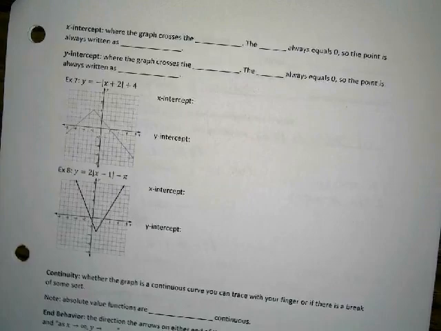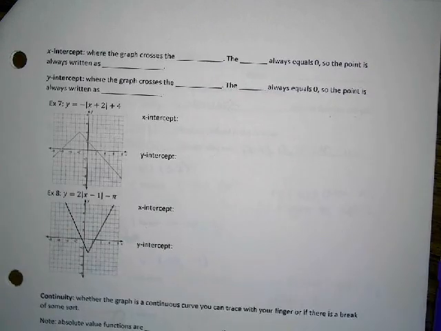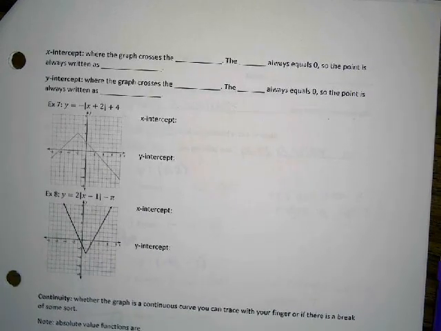The next thing we're going to do is we're going to find the x-intercept and the y-intercept. And for this, we need our Chromebooks. So go ahead and get your Chromebook out. X-intercept and y-intercept, this is going to be where we use Desmos today. We are going to use our Chromebooks, and we're going to use Desmos. So I'm going to go ahead, get Desmos pulled up.